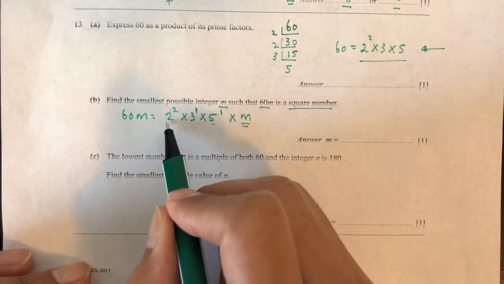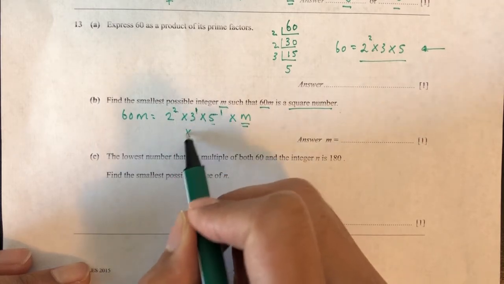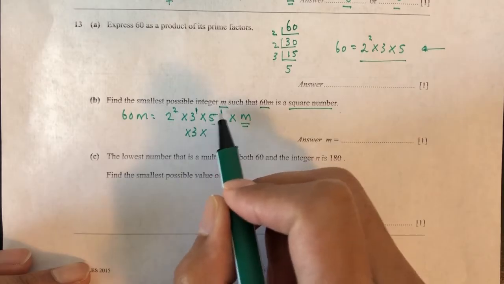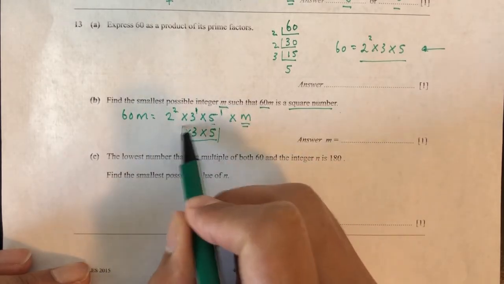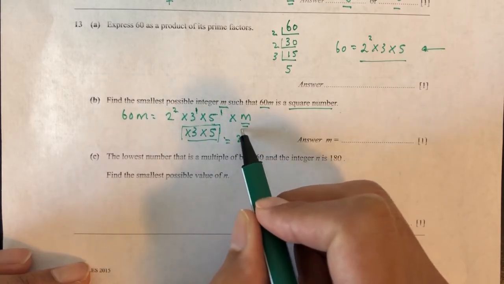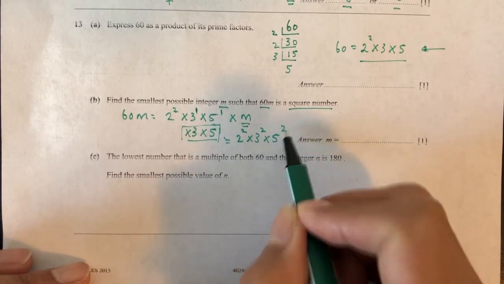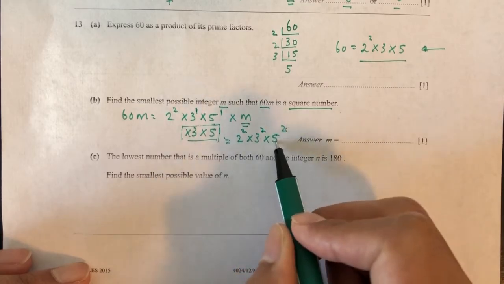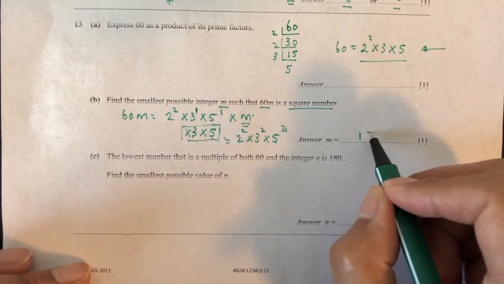This is an even power, these are 1, so I have to multiply by 3 and 5. So I have to multiply 60 by 15 to obtain 2 power 2 times 3 power 2 times 5 power 2. The powers are even, so it will be a square number. So the value of m will be 3 times 5, which is 15.